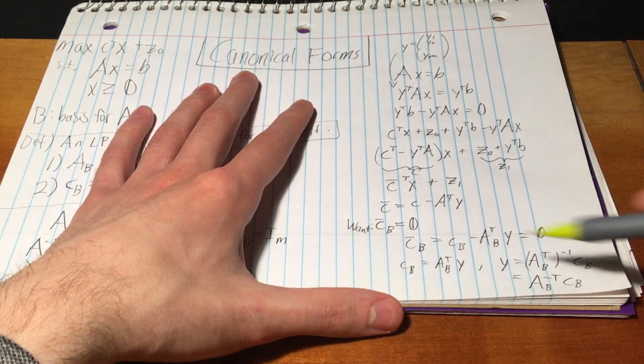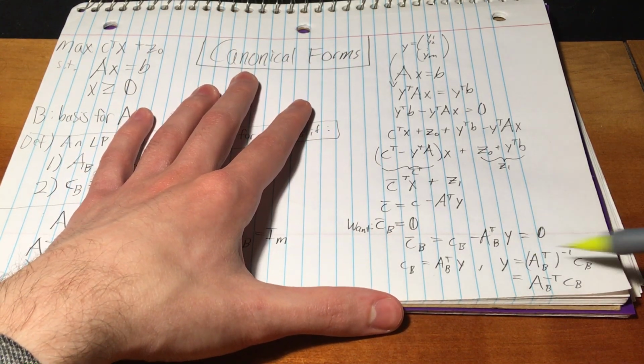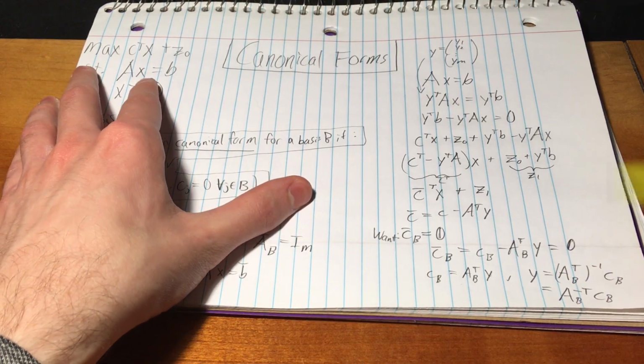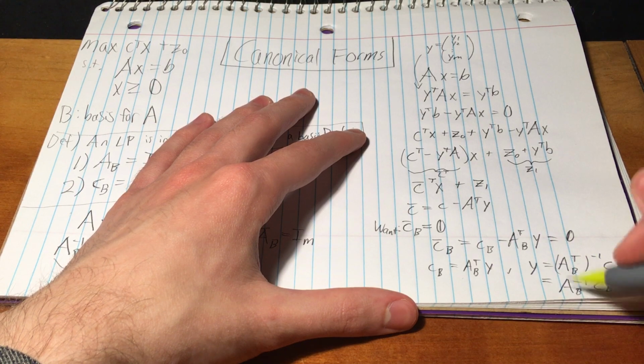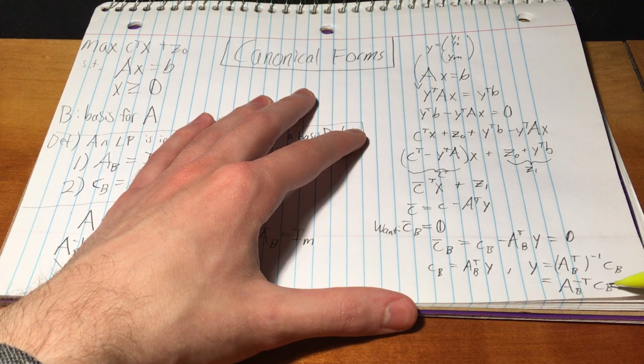Yeah, I always get carried away talking and I forget to look at the screen to make sure everything's on screen. I really got to get better about that. But anyways, this is what we get. We get y is AB inverse transpose C sub B.